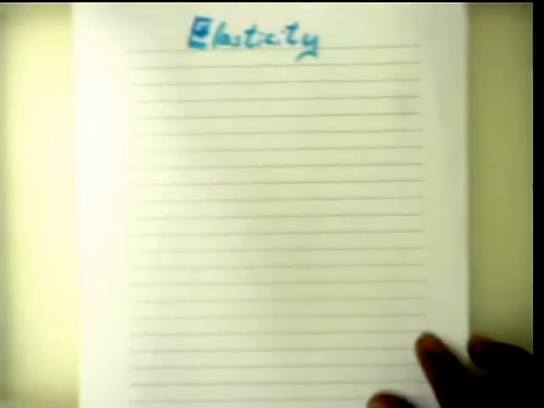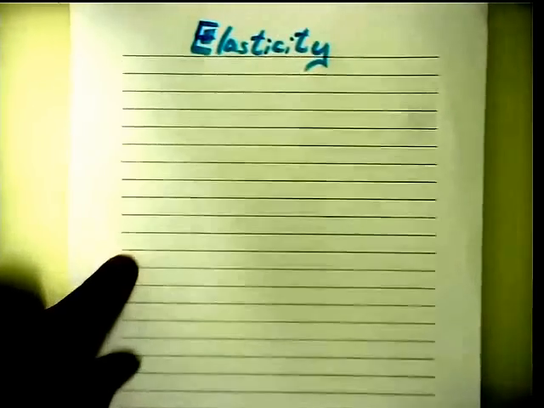See, I can't even write properly. That's an E. Elasticity. Oh no, sorry, what's wrong? The focus. Is it okay now? Yeah.